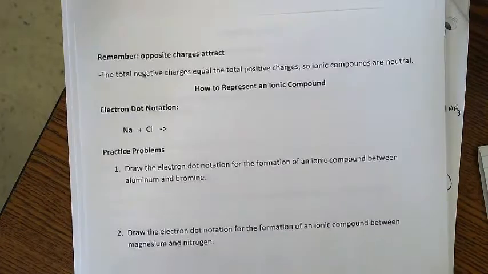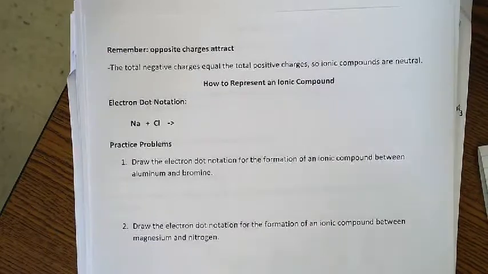So I'm going to show you quickly how to do dot notations for ionic compounds. Again, we just fly through these really quickly. We spend most of our time in this chapter talking about dot notations for molecular compounds or groups of nonmetals. But let me show you real quick how you would represent an ionic compound.